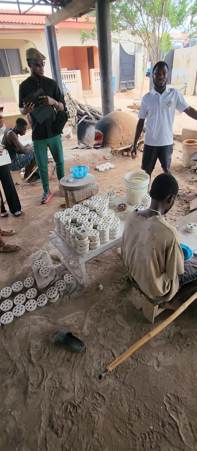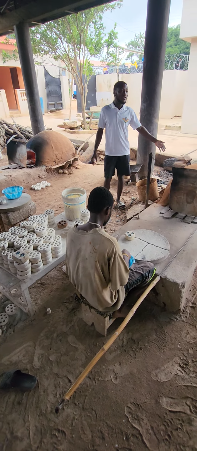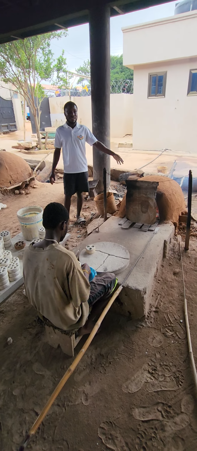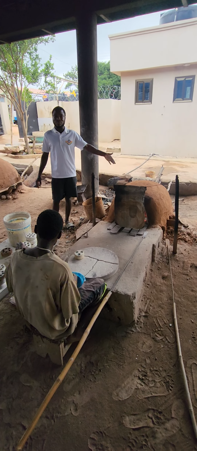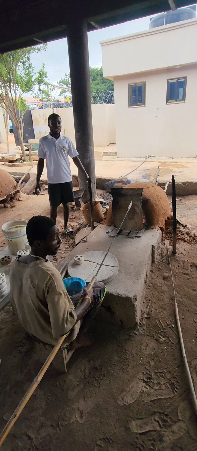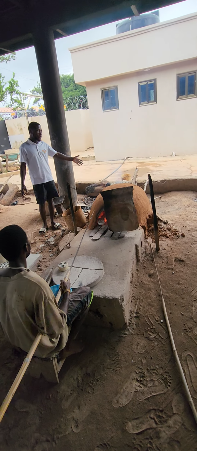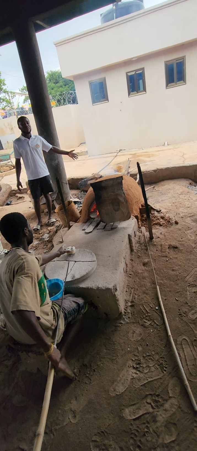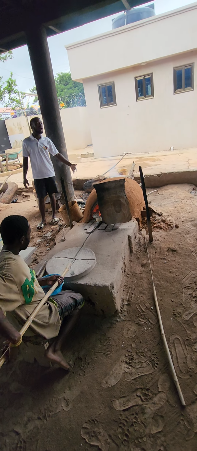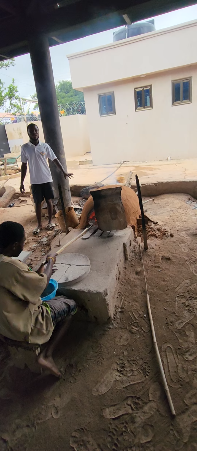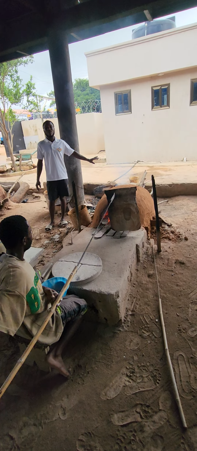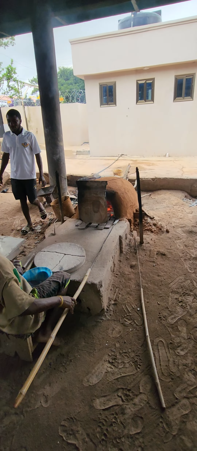These are ovens. The ovens are also produced from clay, but we use termite clay in producing the oven. The ovens are regulated by the use of firewood. If you want the temperature to increase, you add more firewood. If you want the temperature to decrease, then you reduce the quantity of firewood.